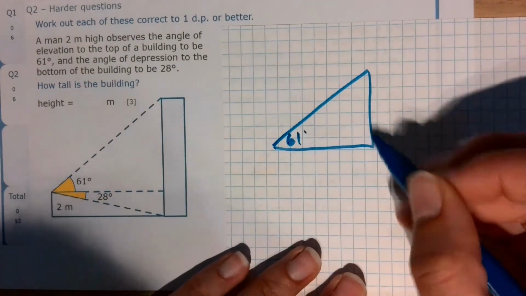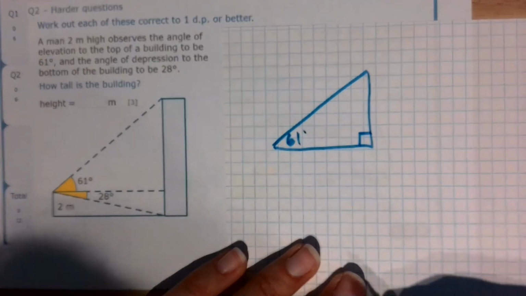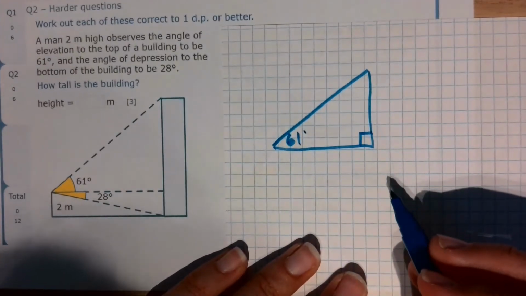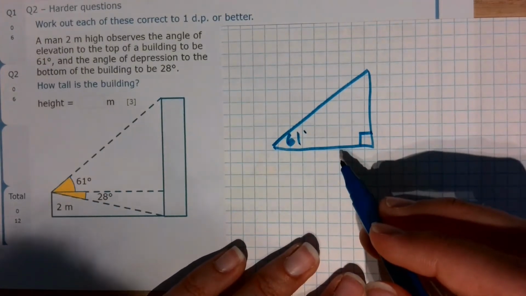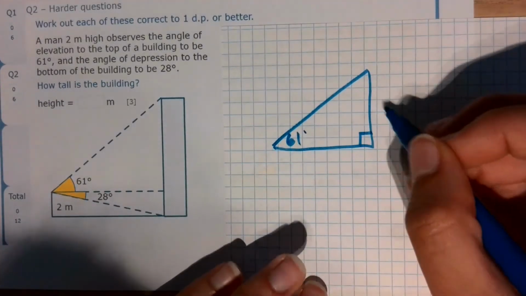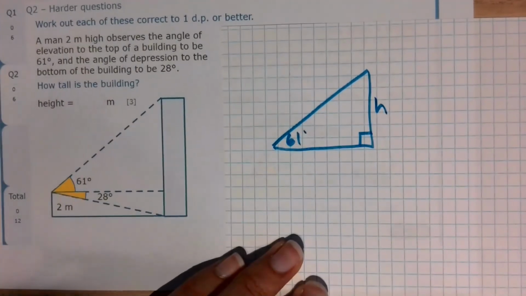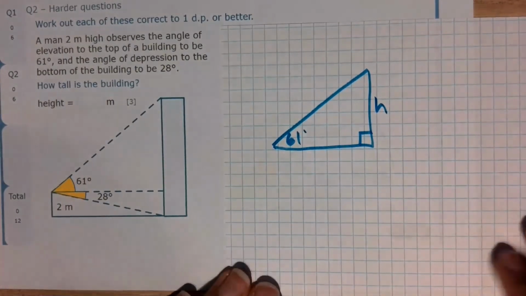61 degrees. I know it's a right angle because it's a vertical wall. And we want to know the height of the building. So this is what we want to know, the height. Oh, but we don't know this, do we? It hasn't told us how far away he is. So maybe we need the bottom triangle first.